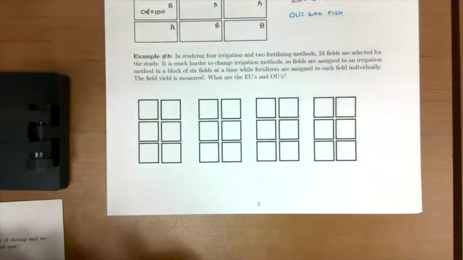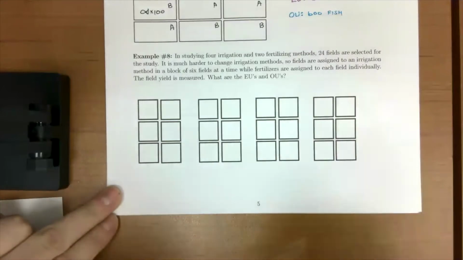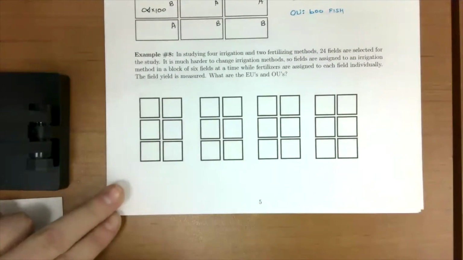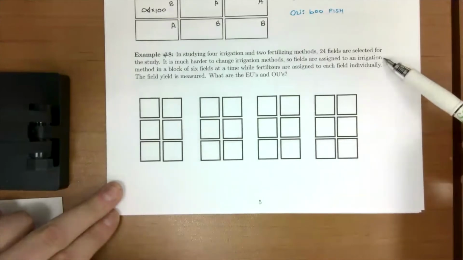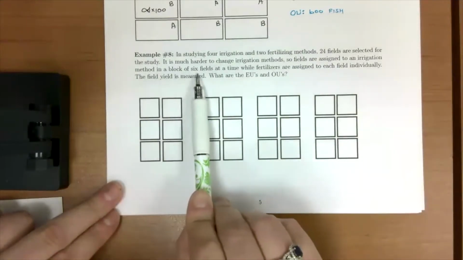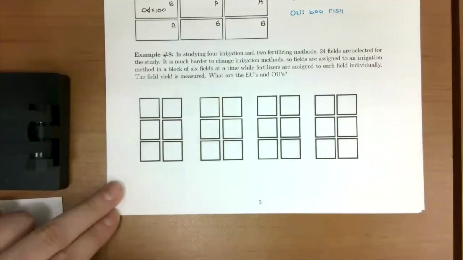So in example 8, in studying for irrigation in 2 fertilizing methodologies, 24 fields are selected for the study. So we have our 24 fields. It is much harder to change the irrigation method, so fields are assigned to an irrigation method in a block of 6 fields at a time, while fertilizers are assigned to each field individually. The field yield is measured. What are the EUs and OUs?